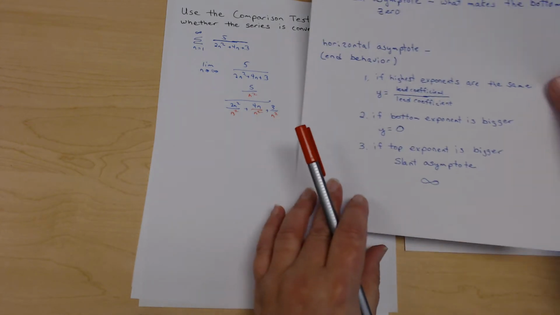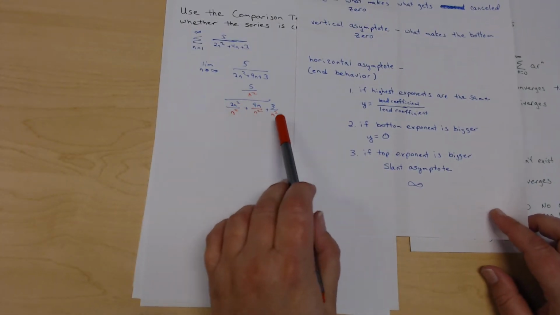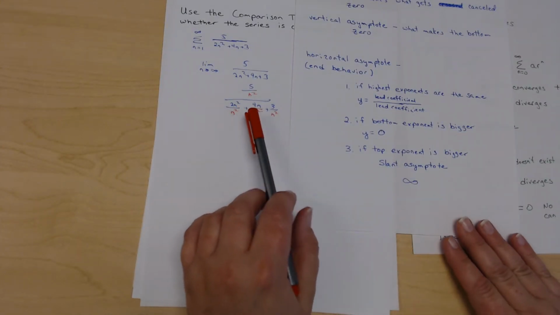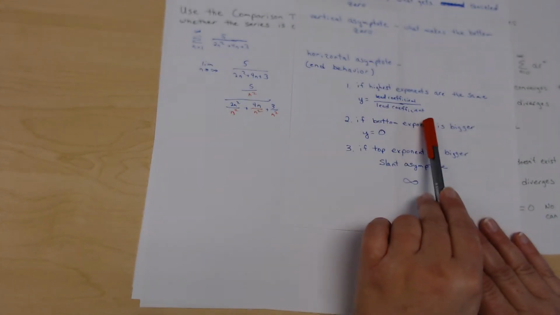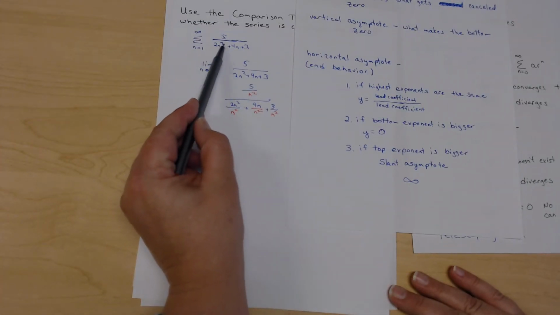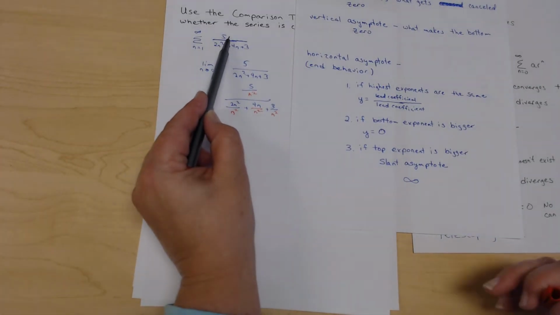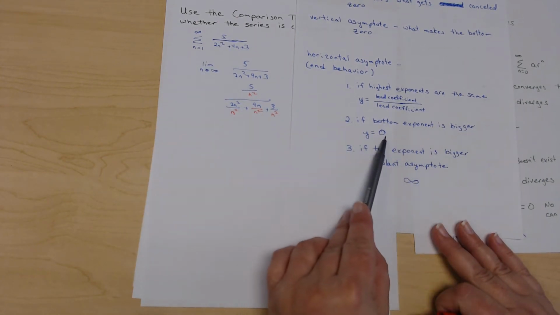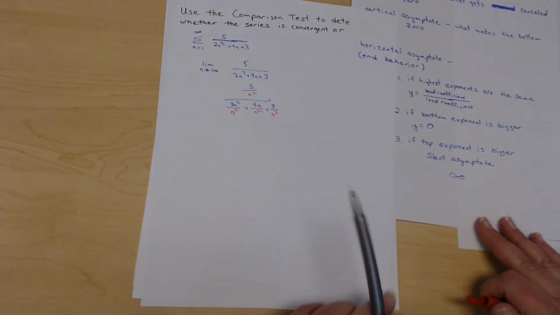Or instead of doing that, or L'Hopital's rule, which in this case doesn't even work, we could just memorize these two things. If the bottom exponent is bigger, this is an n to the 0, doesn't even exist, this is an n squared. If the bottom exponent is bigger, the limit is 0.